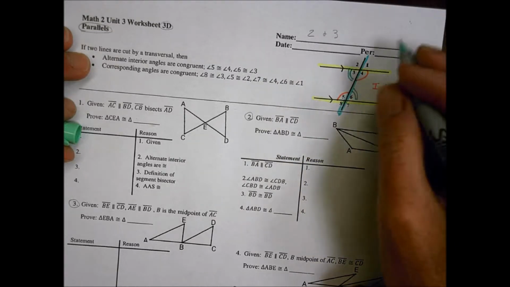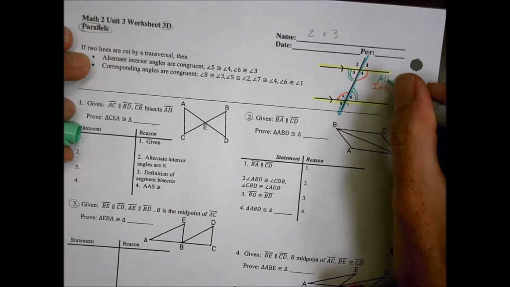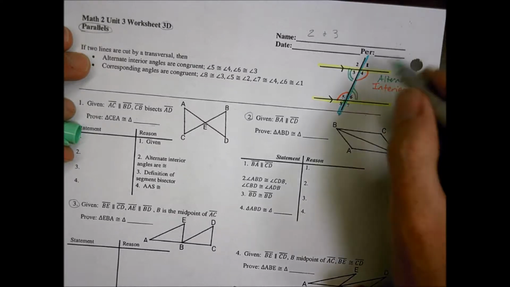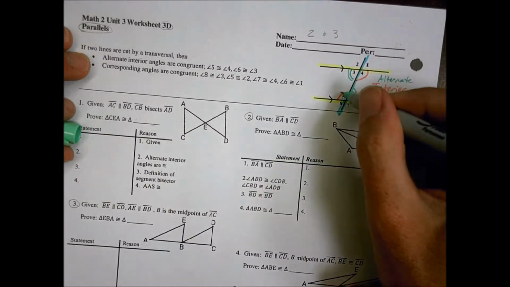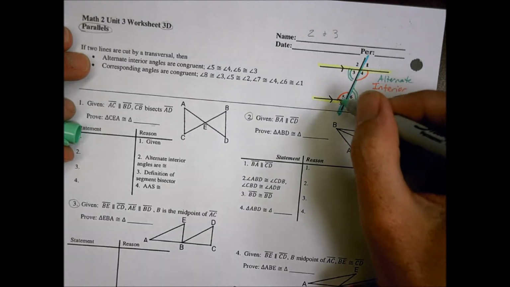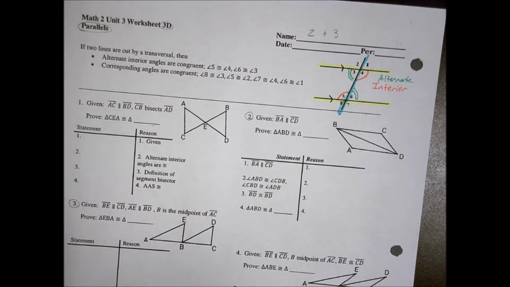Now they're called alternating interior angles, alternate, because we're alternating which side of the transversal that we're on. Left side, right side, left side, right side. And it works that way.